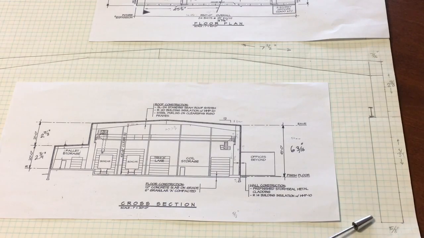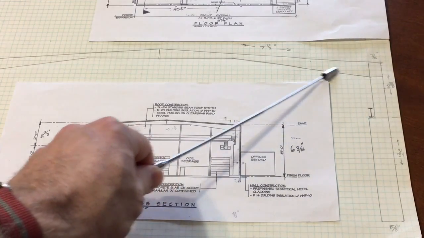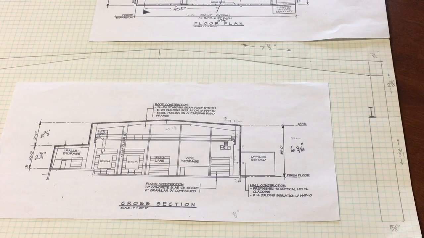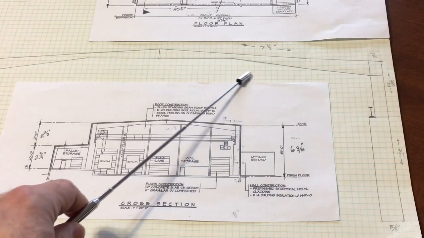So what I've done here is I've laid out the actual building envelope in HO scale, so that I know roughly what it looks like, how it fits on the layout before I start building it. But it also gives me an opportunity to look at what kind of materials I want to use.